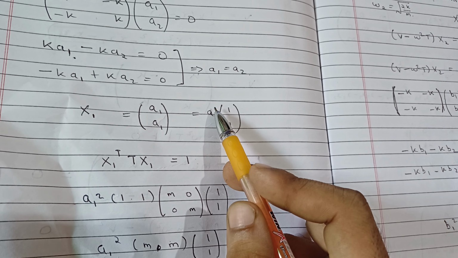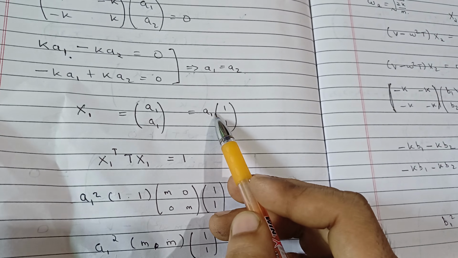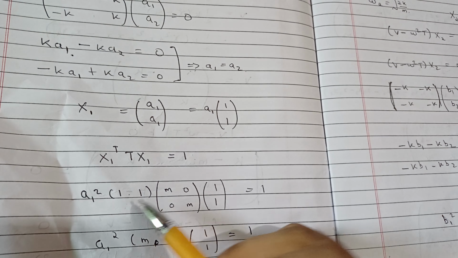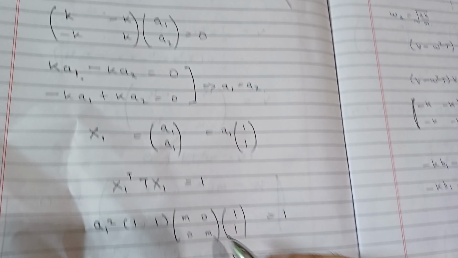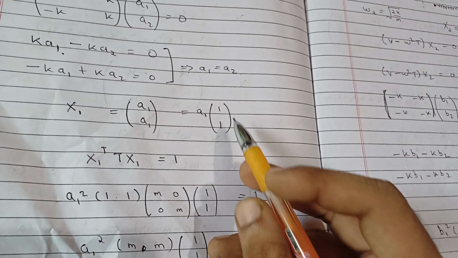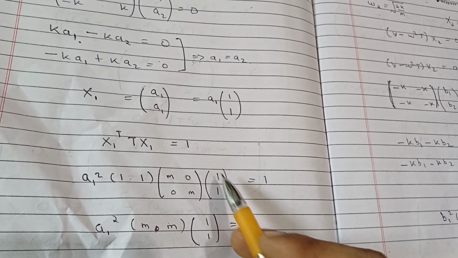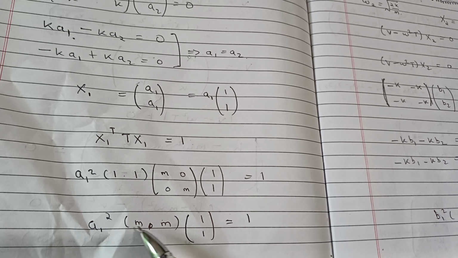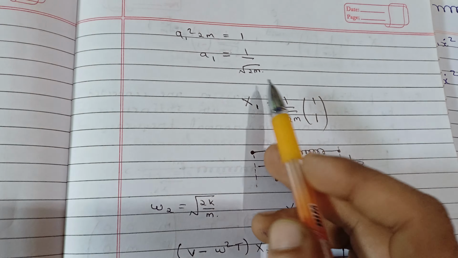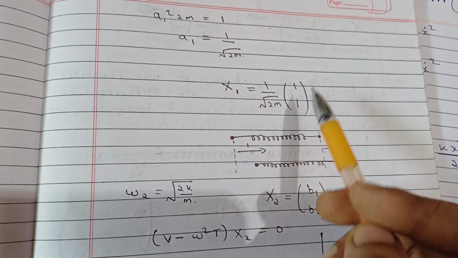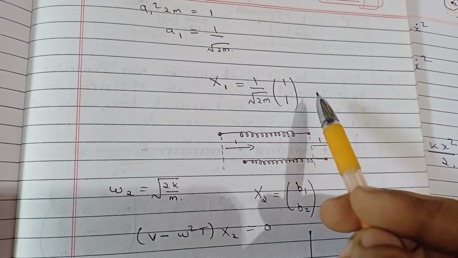So you can find the value of a1 to normalize this. So when you transpose this, it will be a1, and here also a1, so it will give you a1 square, then the transpose will give you 1 1, and the kinetic energy matrix is m 0 0 m, we already found this. From here you can see, this is your kinetic energy matrix. Now this is 1 1. So after solving this, it will give you m plus m, 2m equal to 1. So a1 square equal to 1 upon 2m, and a1 will be 1 upon root 2m. So for the normalization condition, a1 should be 1 upon root 2m. So x1 will be 1 upon root 2m, 1 1. So this is your mode corresponding to normal frequency omega equal to 0.